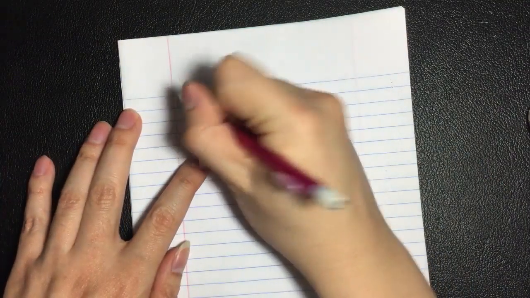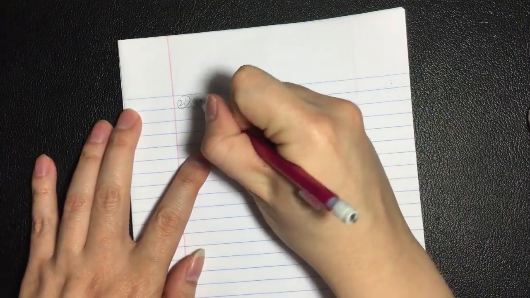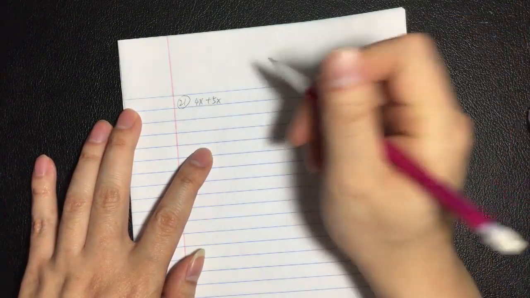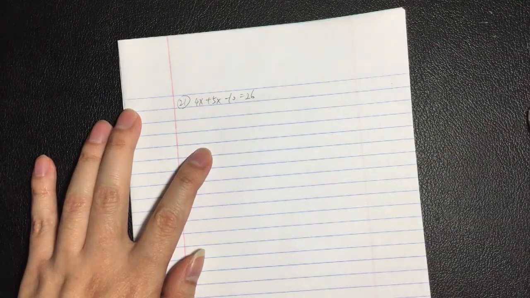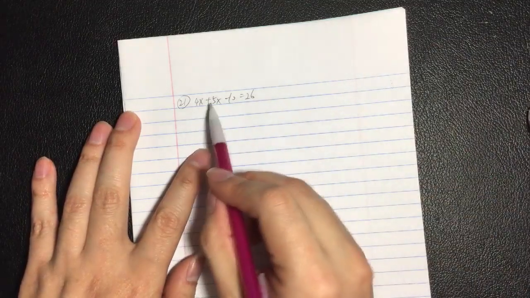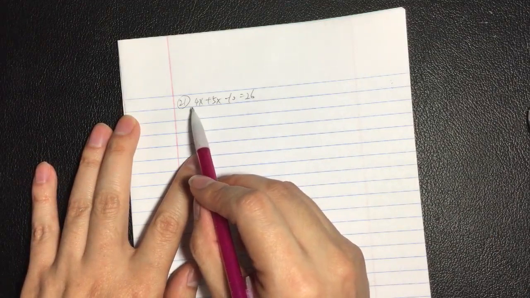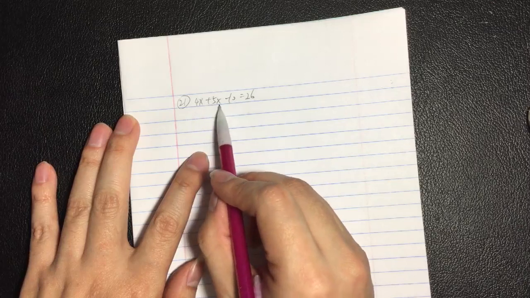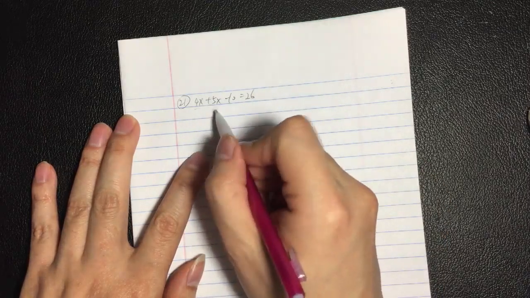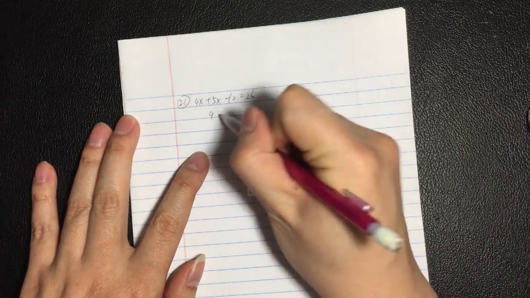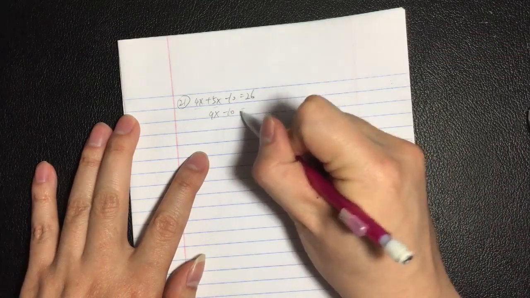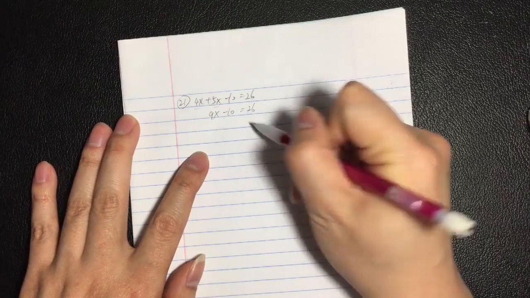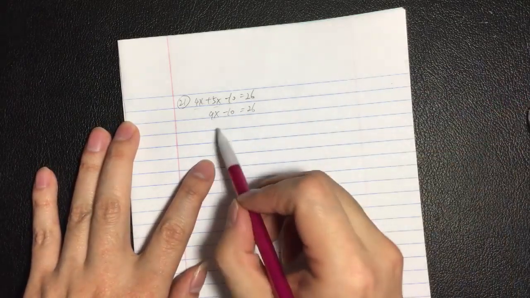Number 21. 4x plus 5x minus 10 equal to 26. When there are two x on the same side, we can try to combine like terms first. So combine like terms. 4x plus 5x. Add the coefficient. 4 plus 5 is 9. Leave the like term the same. We get 9x. Then leave the rest the same. Negative 10 and 26.